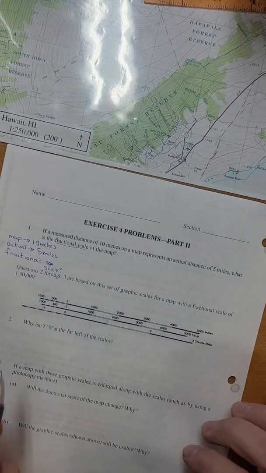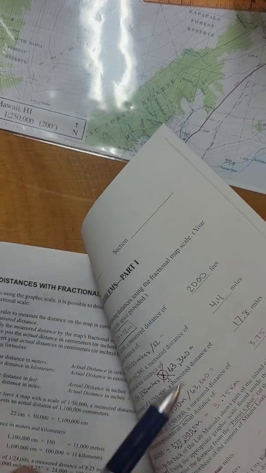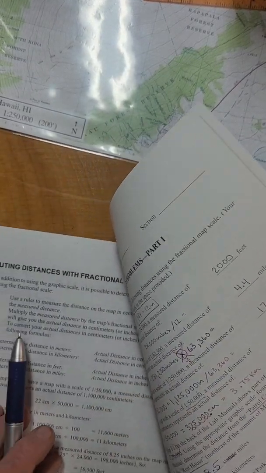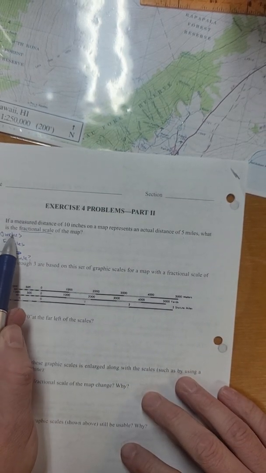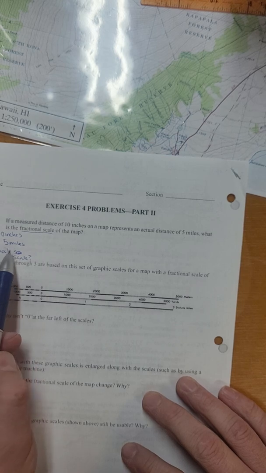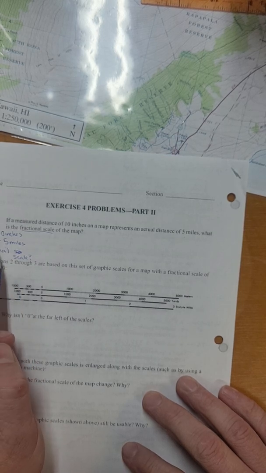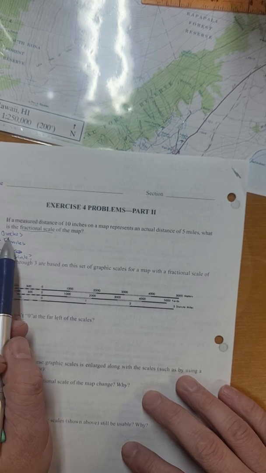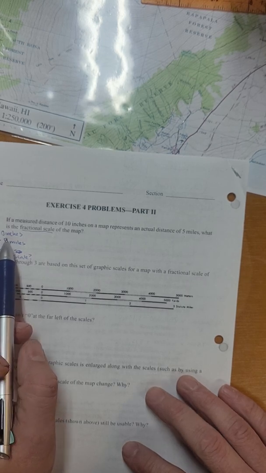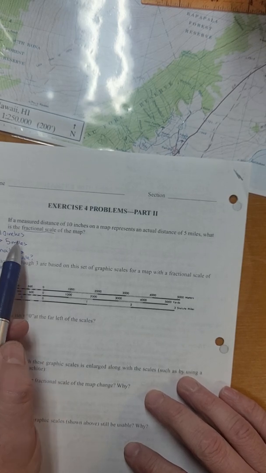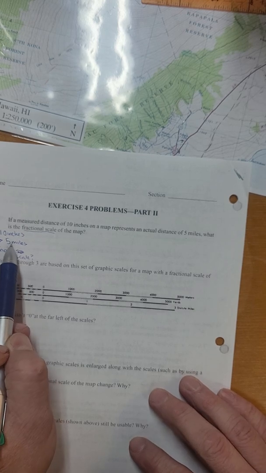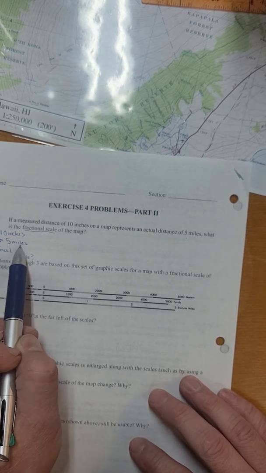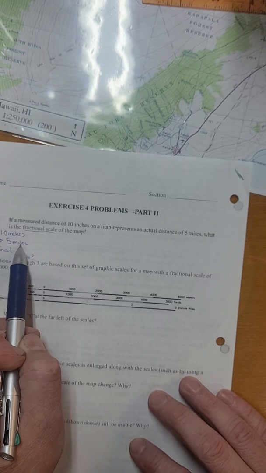All right, so what are we going to do here? Well, first, we got to do what we did here in reverse. We got to convert these to the same units. Now, since we're going from actual to the map, it'd be hard to measure a very tiny fraction of a mile. So we don't want to convert this to miles. We want to do both in inches. So we need to convert this to inches. Okay?